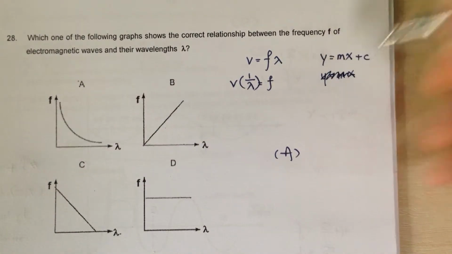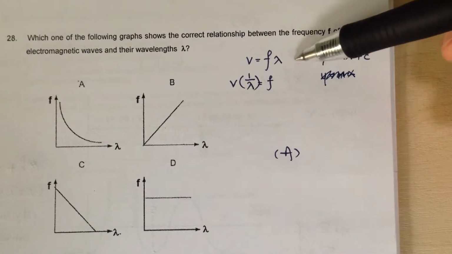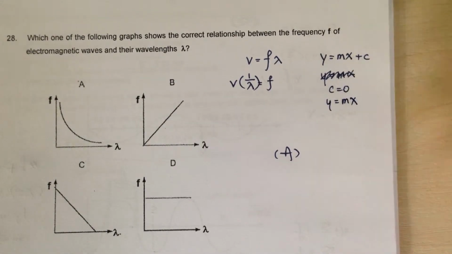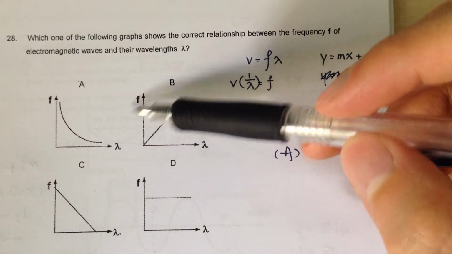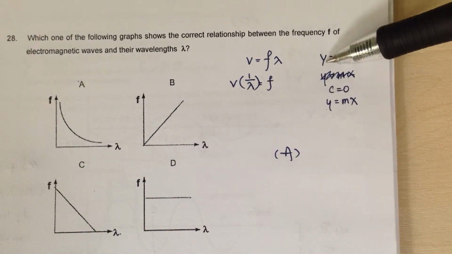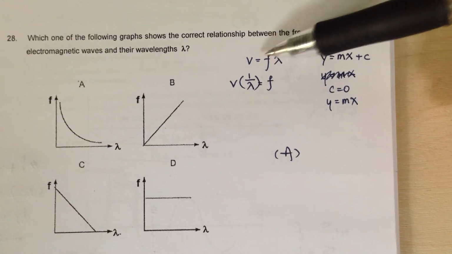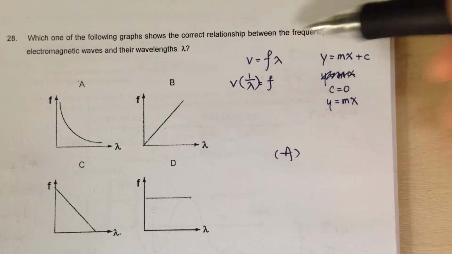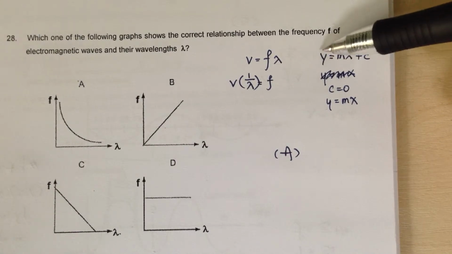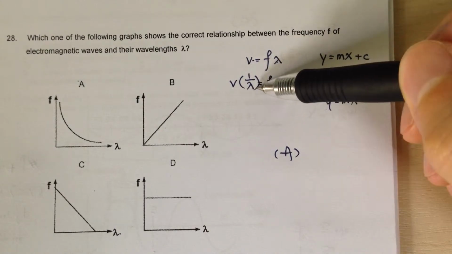If you look at the wave equation, v equals f lambda, there is no c component, so most likely c is equal to 0. That's why it will be simplified to this kind of equation. Since the frequency is on the y-axis, and in the standard straight line formula y is on the left as the subject, I want to make f my subject. That means I want f alone on one side, just like y alone on one side. So I move my lambda over and divide by lambda on both sides, so that's why I get this.